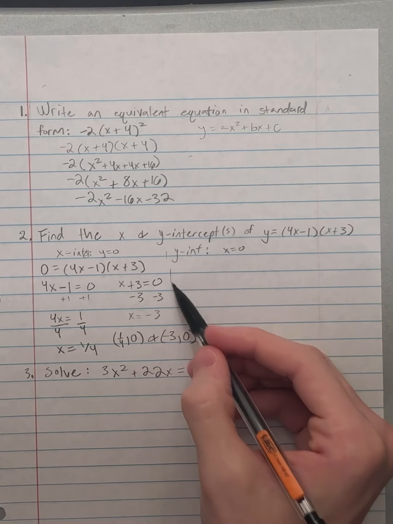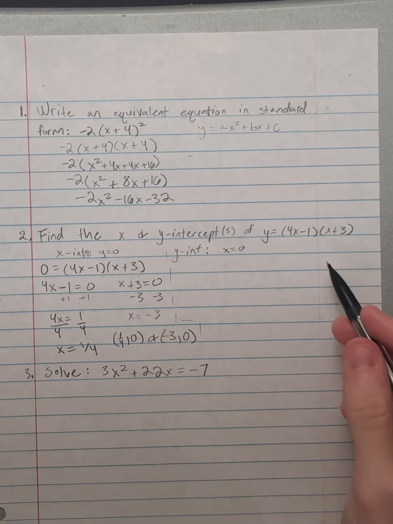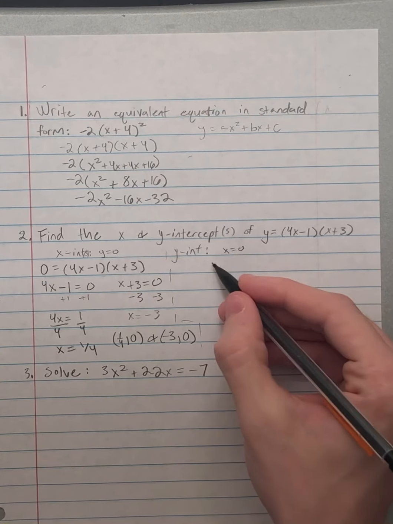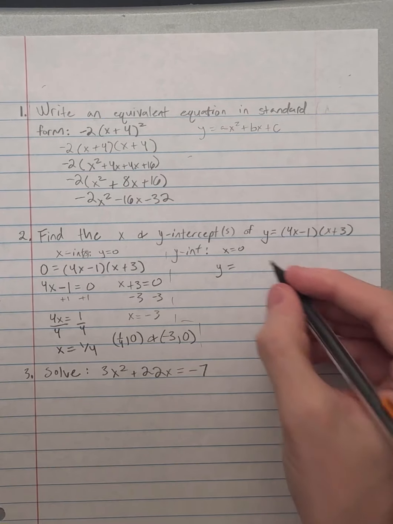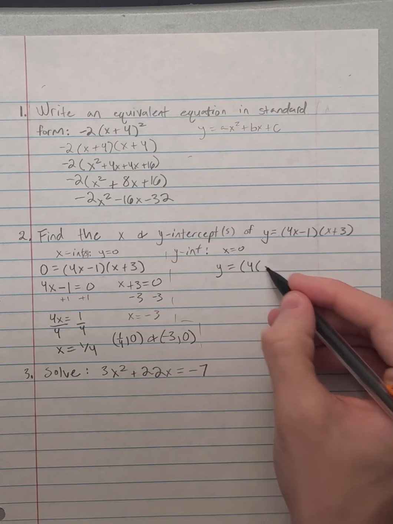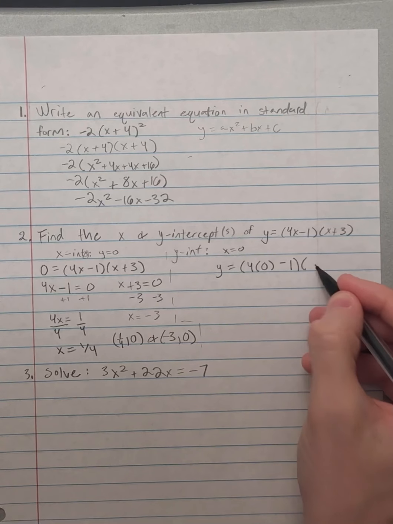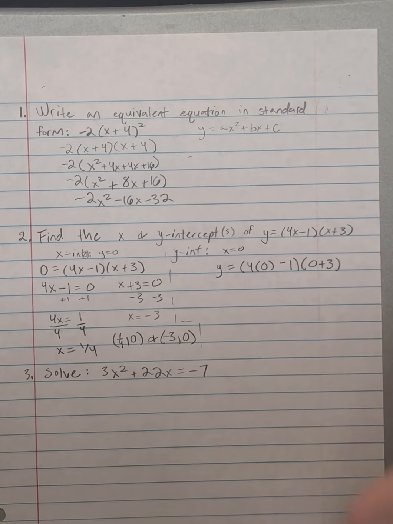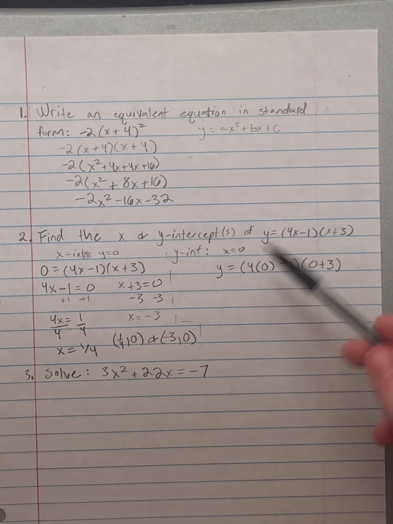Now that I have done the x-intercepts, I'm going to move on to the y-intercepts, and what's nice about y-intercepts is I just need to plug in 0 and usually evaluate if I've got it in standard form or vertex form or factored form. So I've got 4 times 0 minus 1 and 0 plus 3. Notice I just plugged in 0 for the x spots in the parentheses.